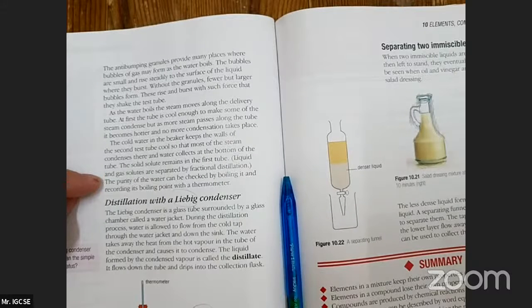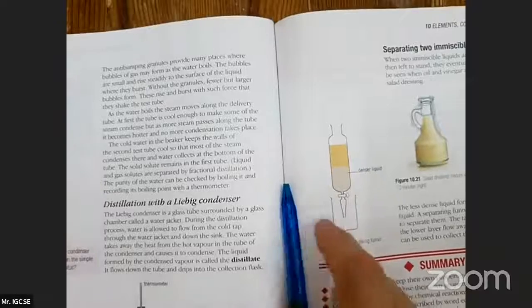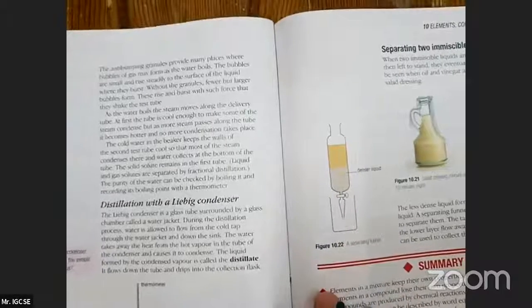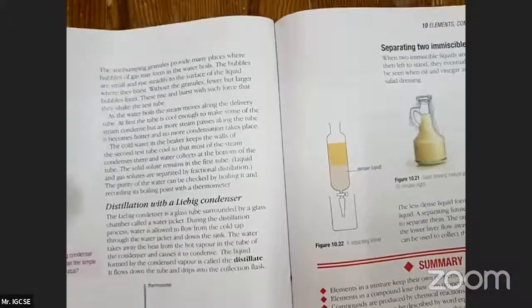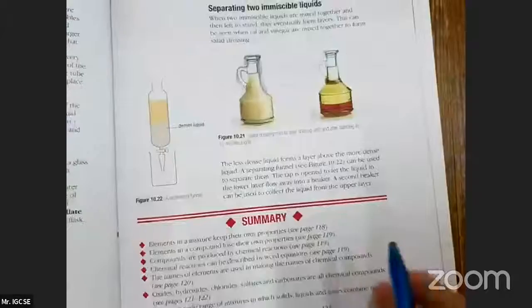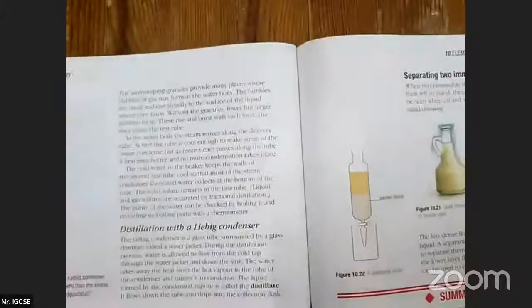Liquid and dissolved solute are separated by simple distillation. The purity of the water can be checked by boiling it and recording the boiling point. So this is the thing that you need to know.